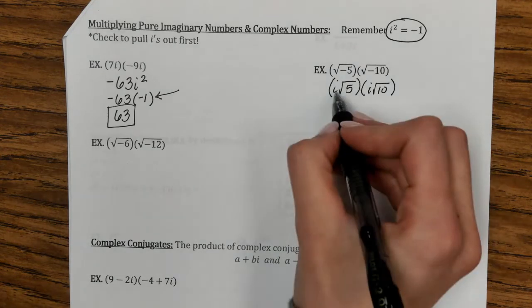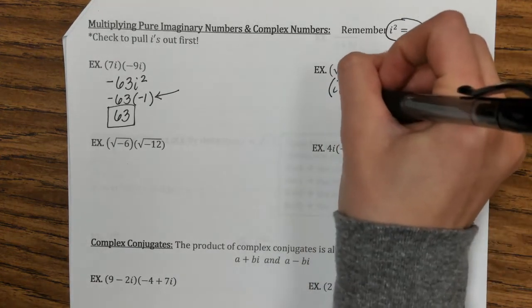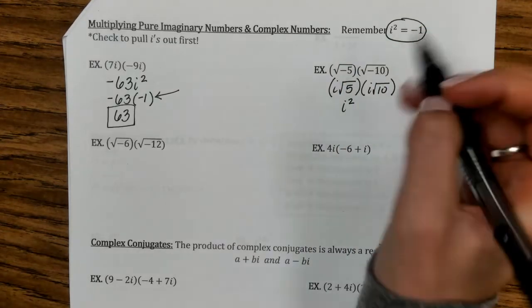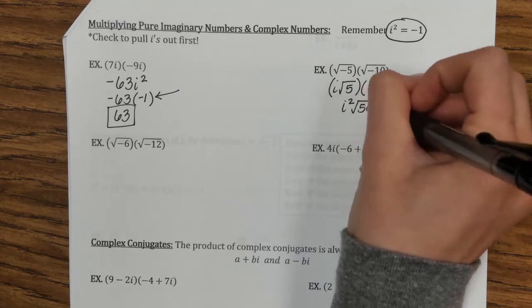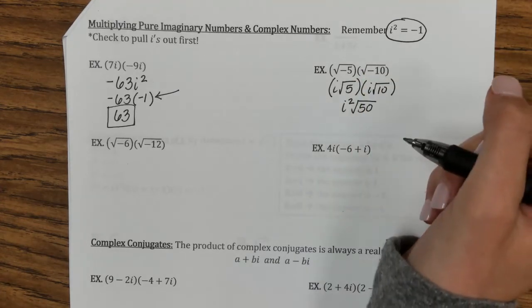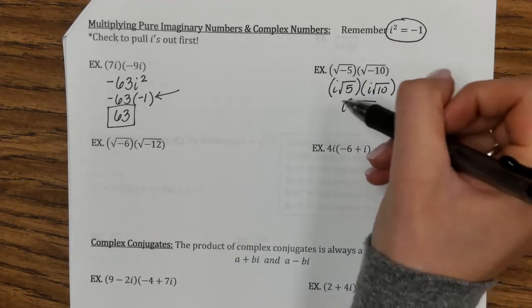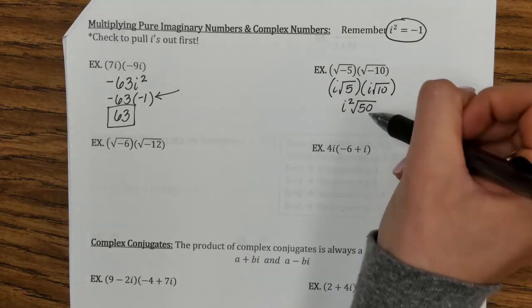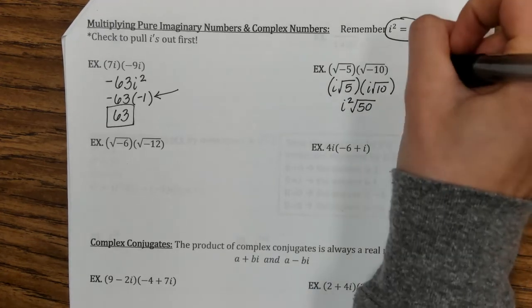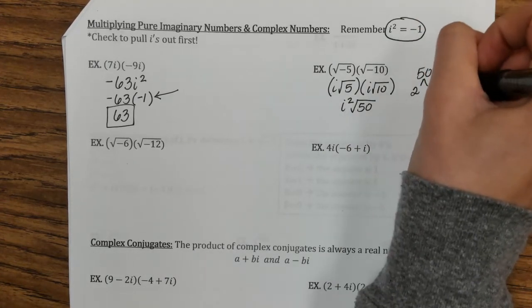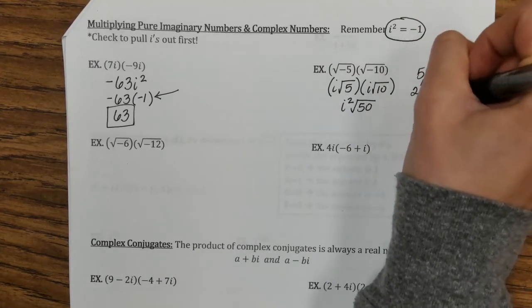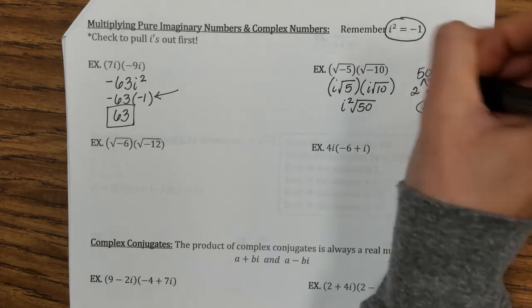Then I'm going to multiply. i times i gives me i squared. And then square root of 5 times square root of 10 gives me square root of 50. So I know this i squared is going to turn into a negative. But I want to go ahead and simplify that 50. So 50, if I need to do my prime factorization, splits into 2 and 25, splits into 5 and 5.